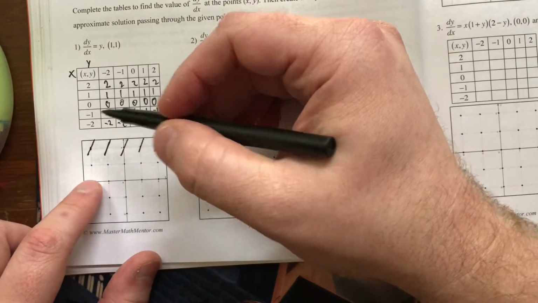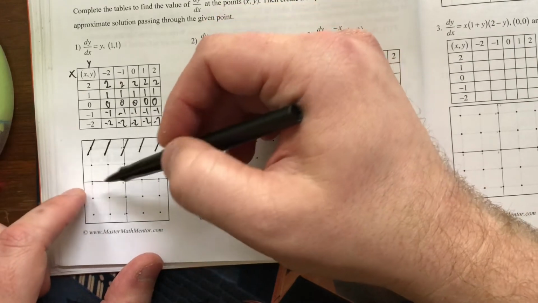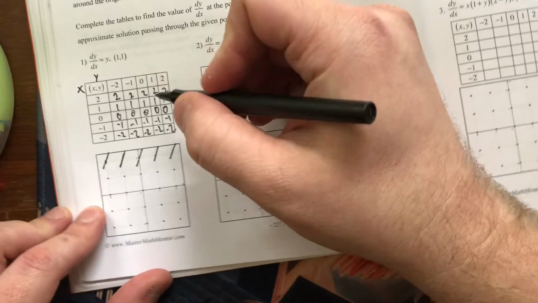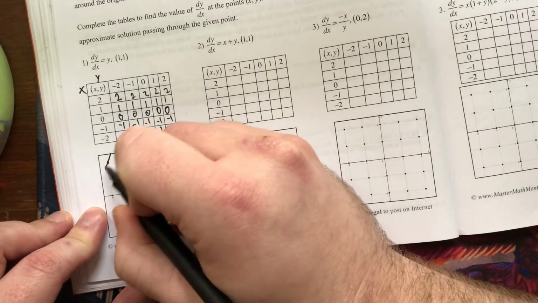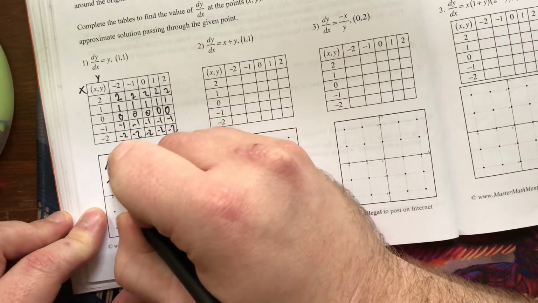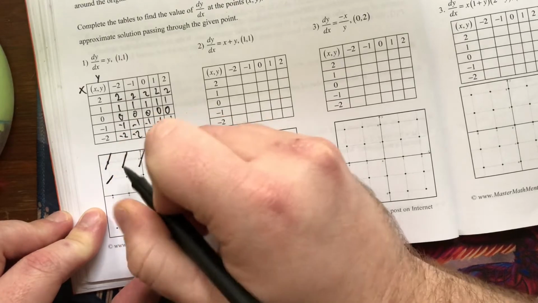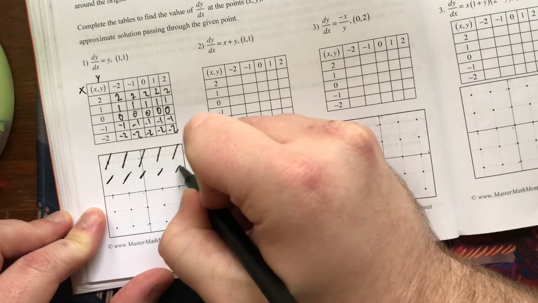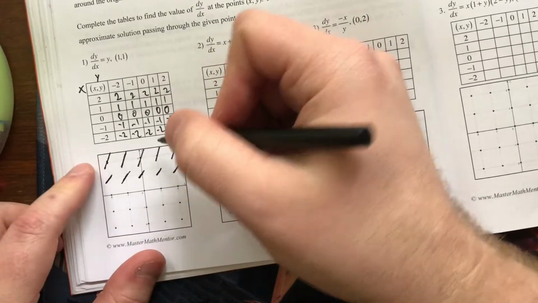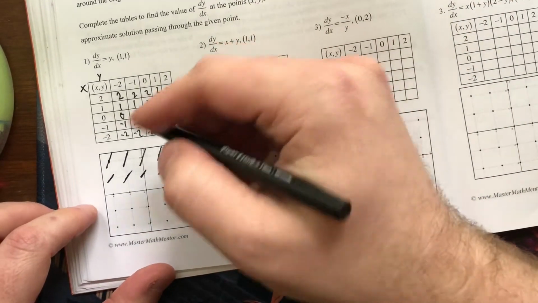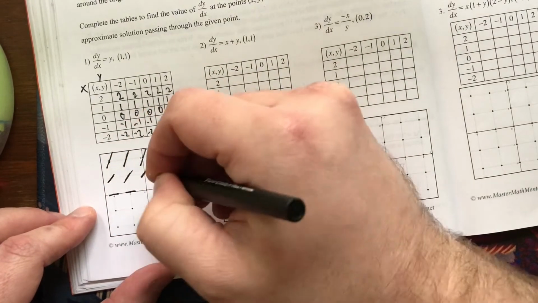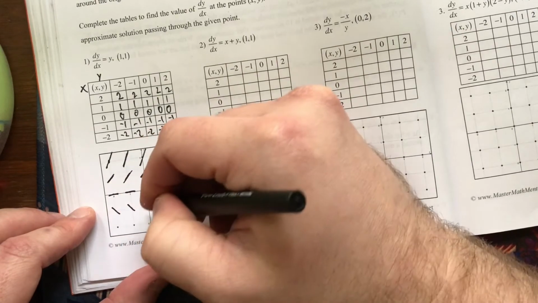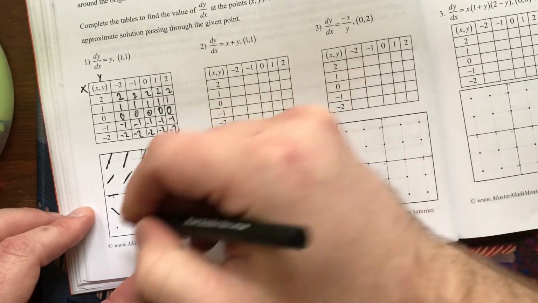Then I go to my next row, which is all y values of 1. That means all my slopes are 1s. And remember, a slope of 1 is up 1 over 1. So I try to imaginarily connect this to the next corner when I'm drawing my 1s. The key thing is that you can tell it's a different slope than the one up there. 0 is a nice easy slope to draw. Then -1.